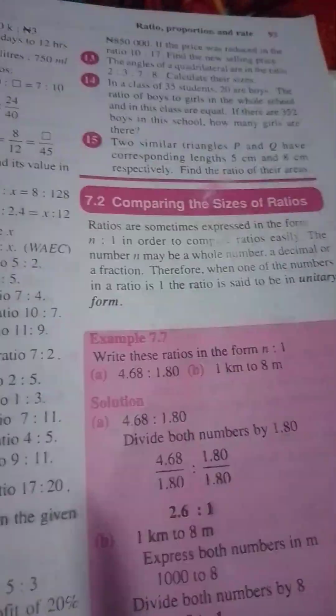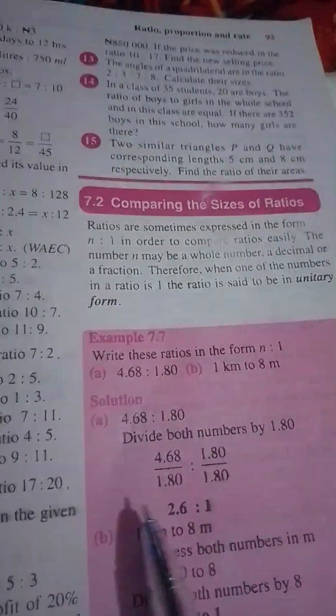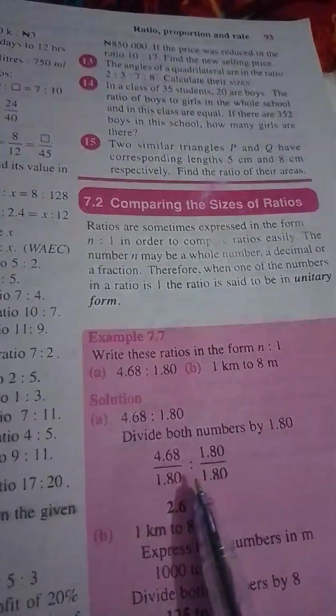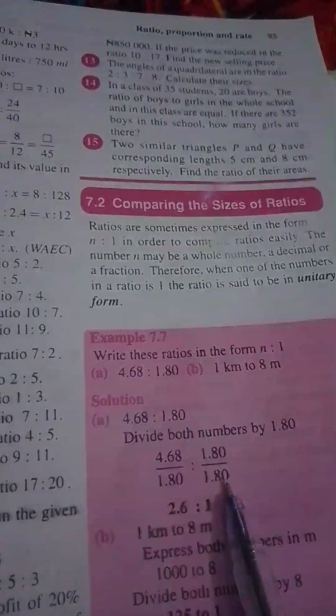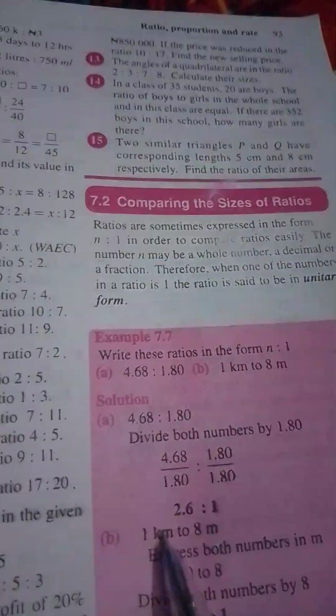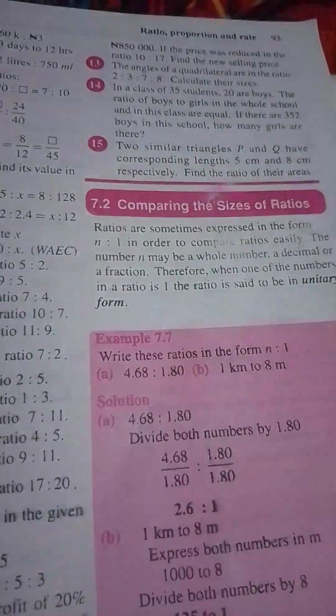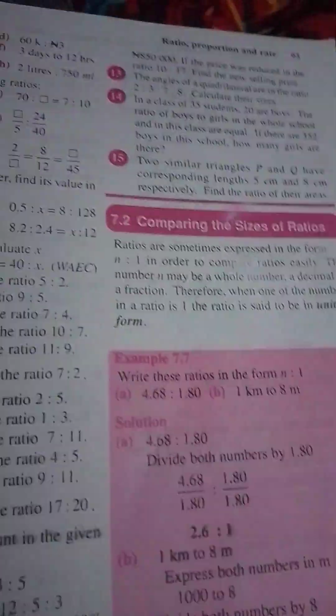So divide both by 1.80. So we have 4.68 over 1.80 ratio 1.80 divided by 1.80. Once this is done, we get 2.6 ratio 1. Alright? That's now written in the form n ratio 1.